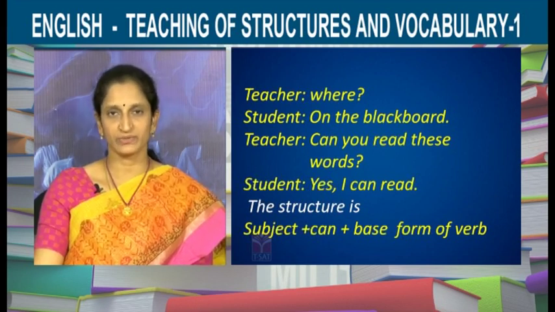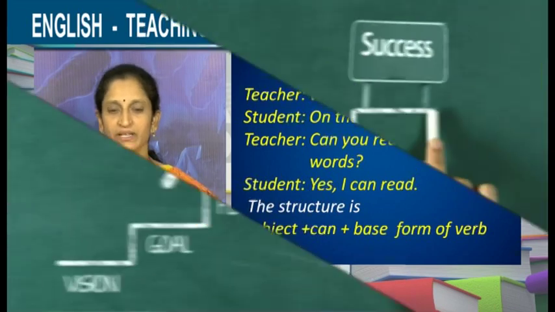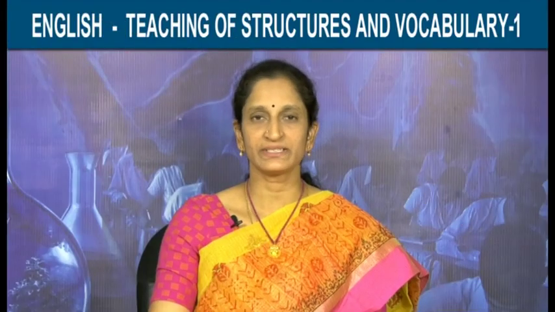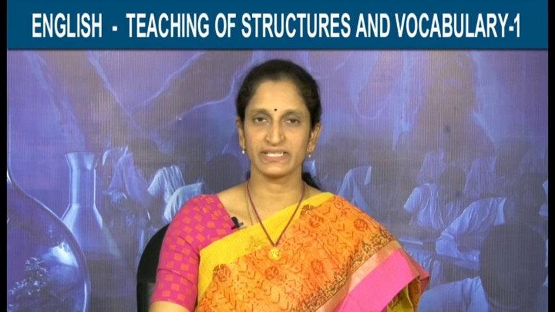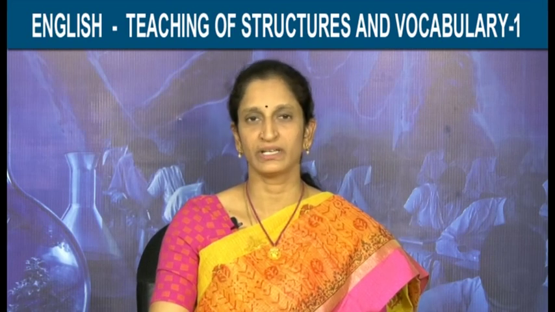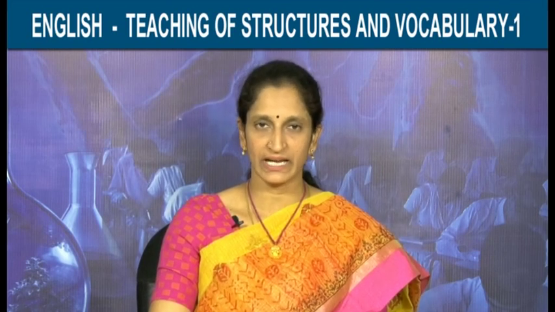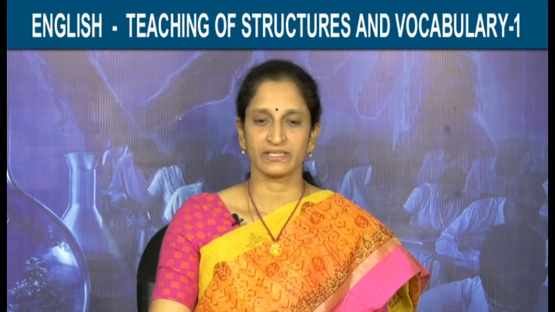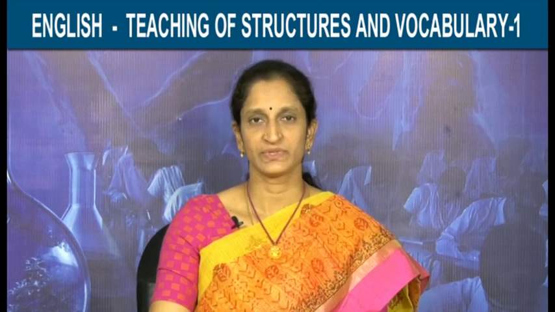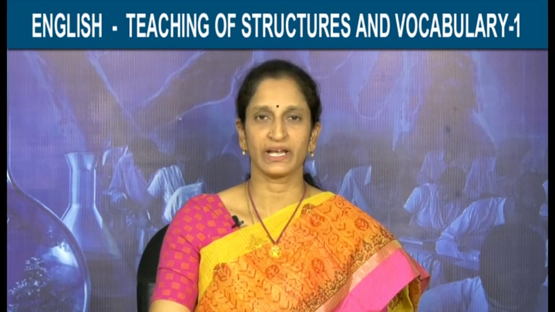By pointing out one student, I can read, teacher. And next, if the font size is very small, if it is not visible even to the first row in the classroom, the teacher can ask, can you read these words? So the student will say, no, I can't read.